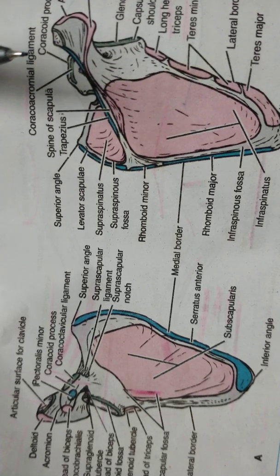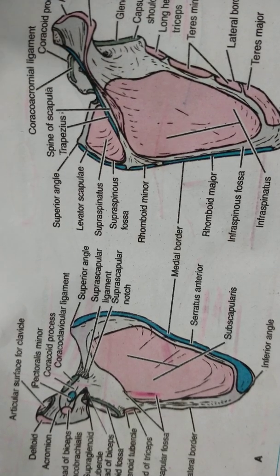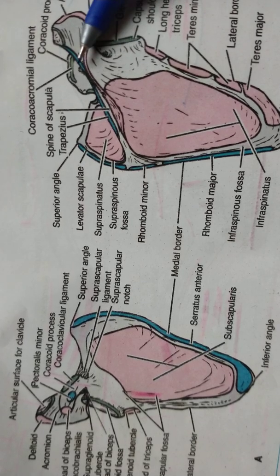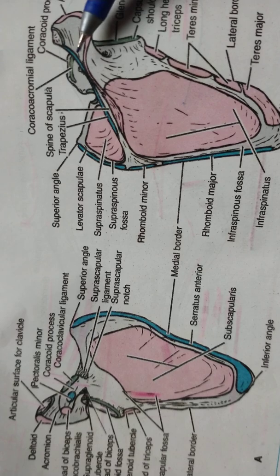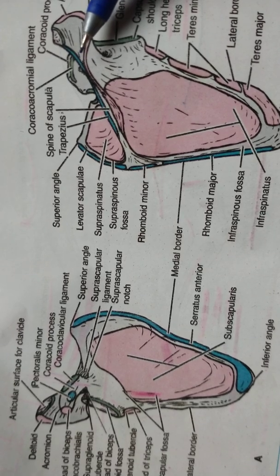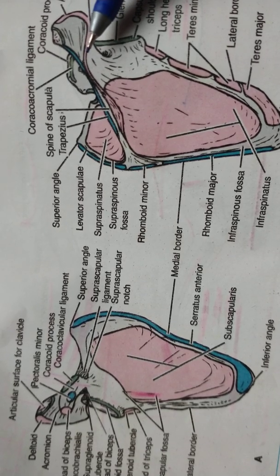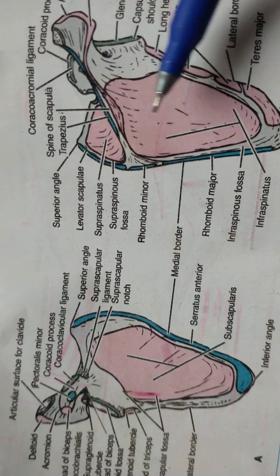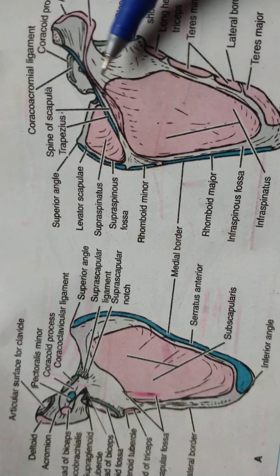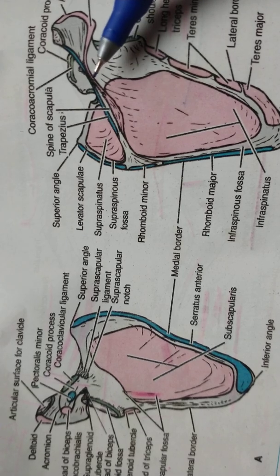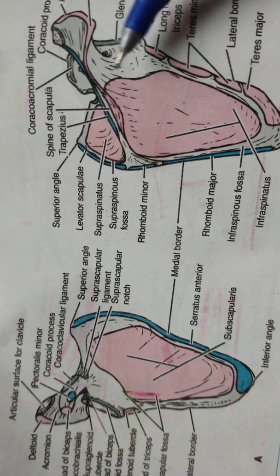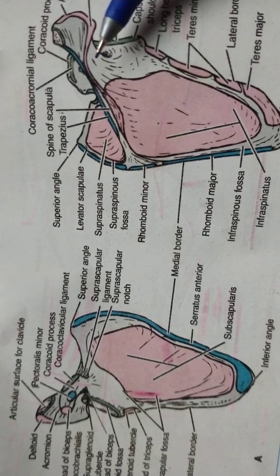Furthermore, at the base of the coracoid process, a very important notch is present, which is known as the greater scapular notch. This greater scapular notch performs the function of communication between the supraspinatus fossa and the infraspinatus fossa, and through this greater scapular notch the suprascapular vessels and nerve pass through and innervate this region.